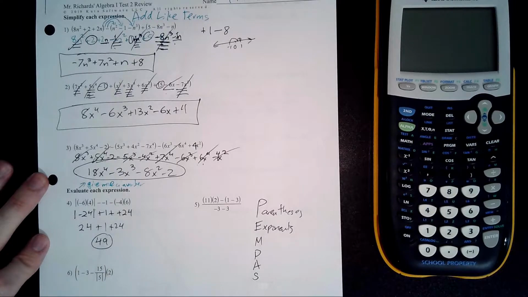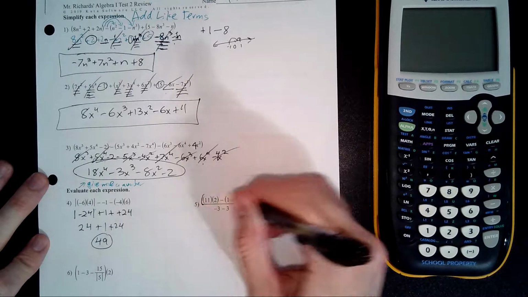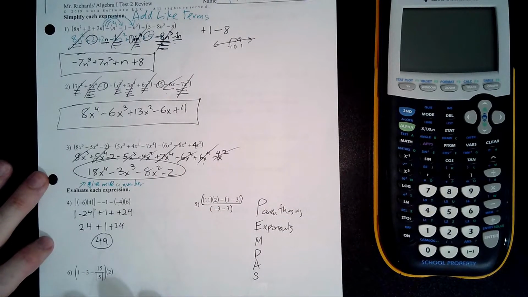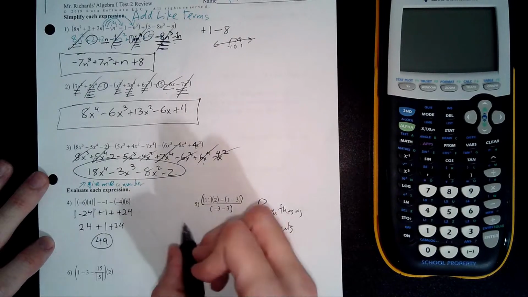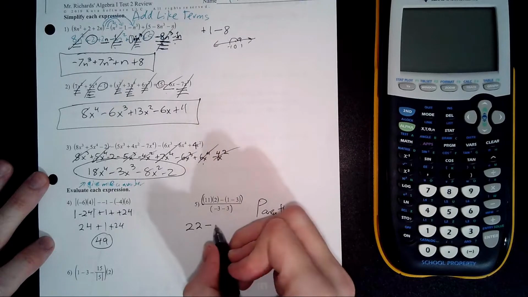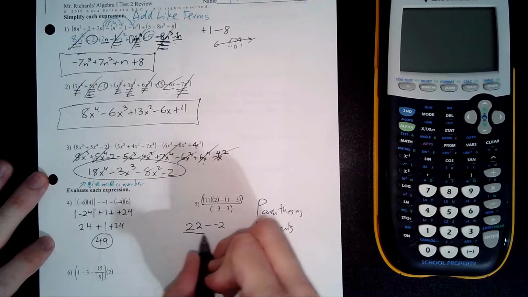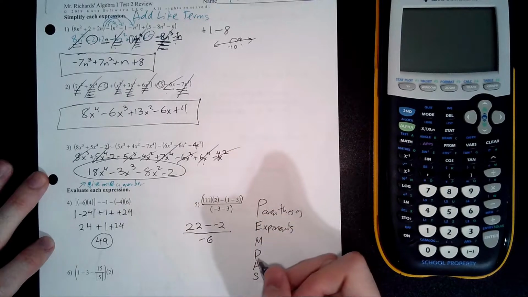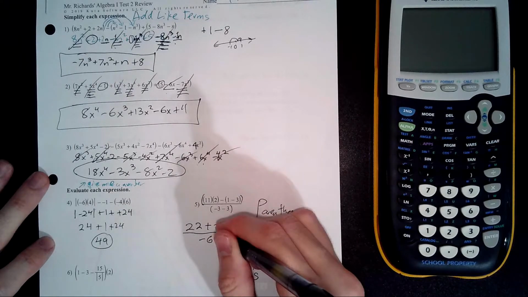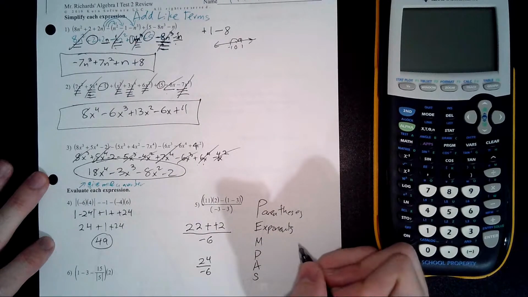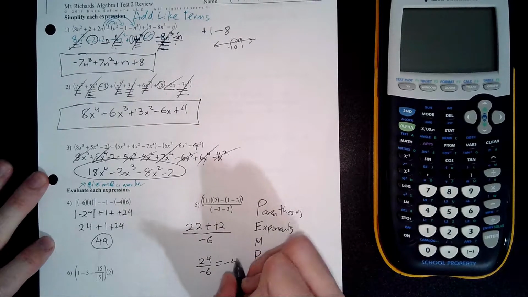On number 5, same exact idea, and you got to remember there are invisible parentheses around the entire top, invisible parentheses around the entire bottom. So we're going to do this part up here first. So we're going to get 22 minus, and 1 minus 3 is negative 2, all divided by negative 3 minus 3, that's negative 6. A plus and a plus makes this a positive 24 divided by negative 6, which is going to be negative 4.